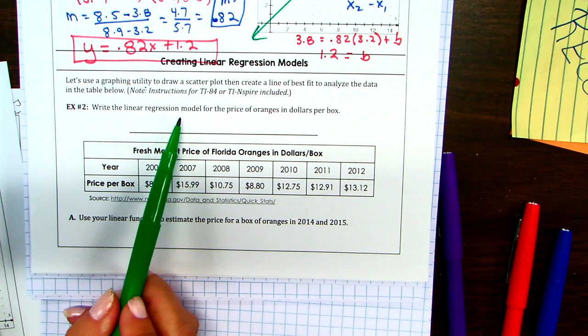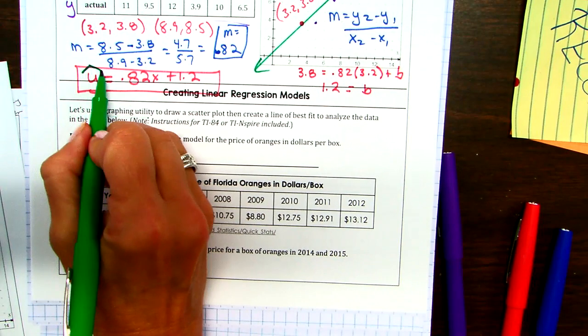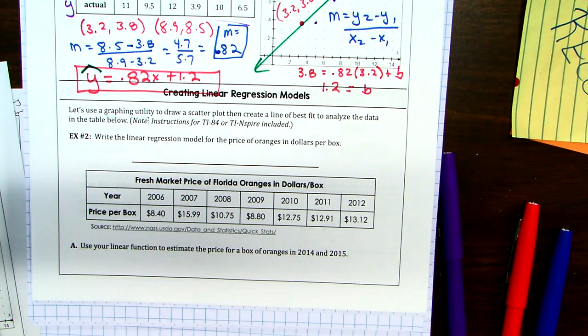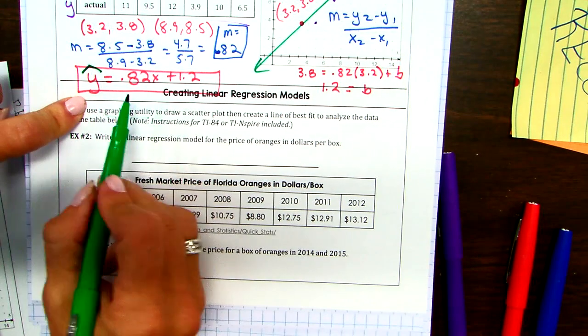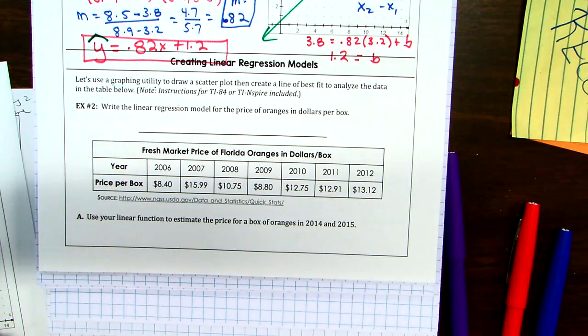I'll come back to that word, model, for the price of oranges in dollars per box. Oops, I forgot to put a hat on the y. I told you I always forget the y hat. So just know, that's saying this is a model. It's not exact. It's going to give different answers. It's approximate.